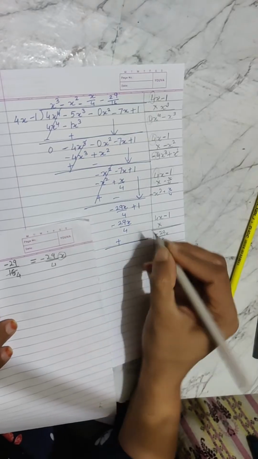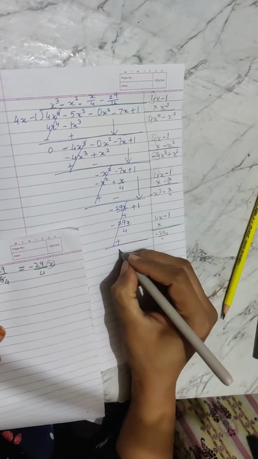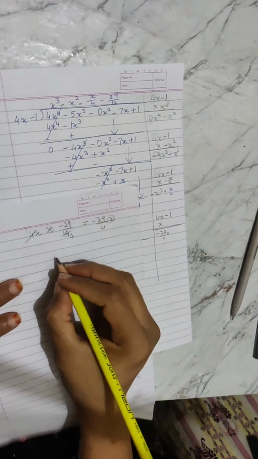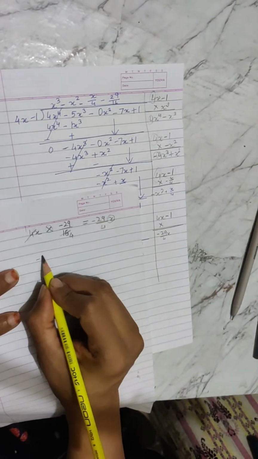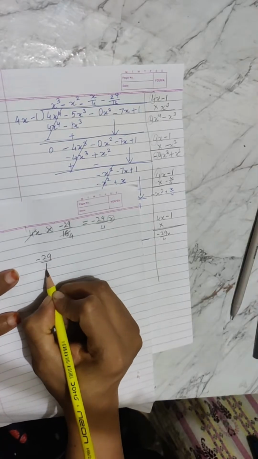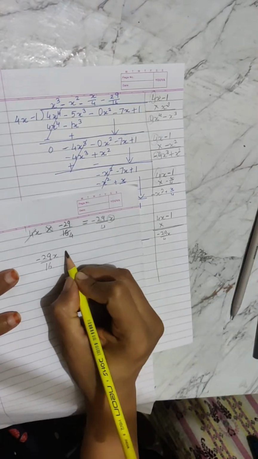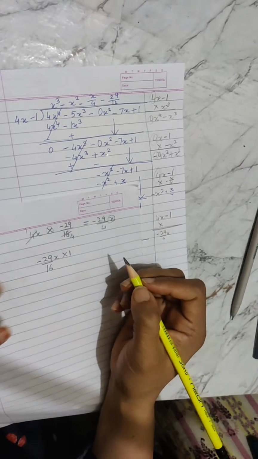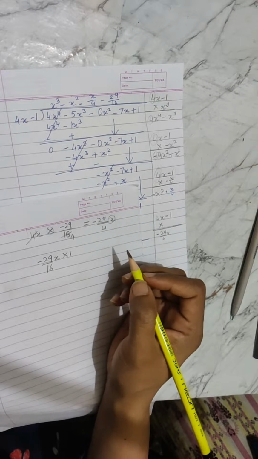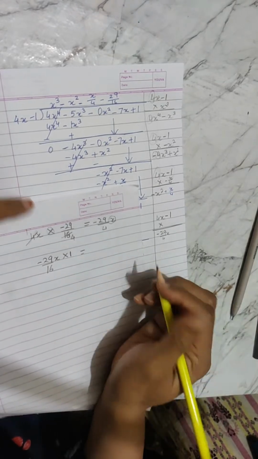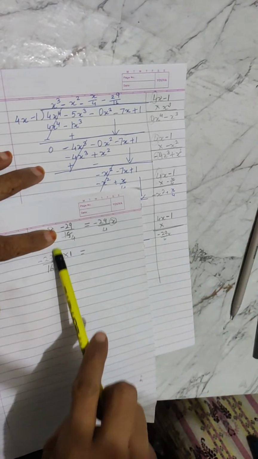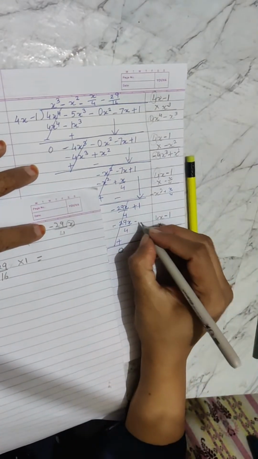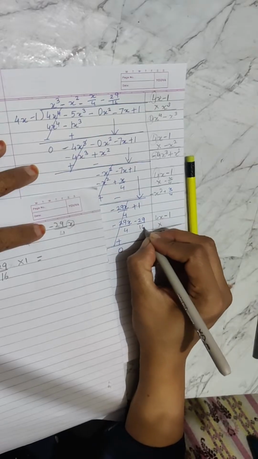I change the sign. Everything gets cancelled. I get a 0. Now what about the second term? What did we multiply by? Minus 29 upon 16x. I have to multiply this by 1. What will I get? Sorry, 29 only, right? x is already there. So this will give me the same, that is minus 29 upon 16.